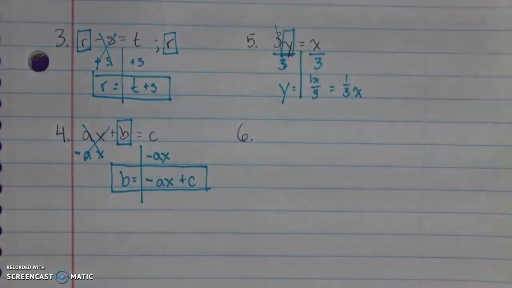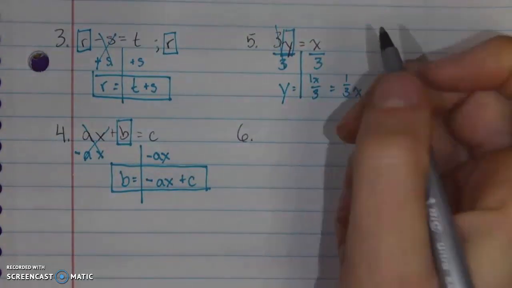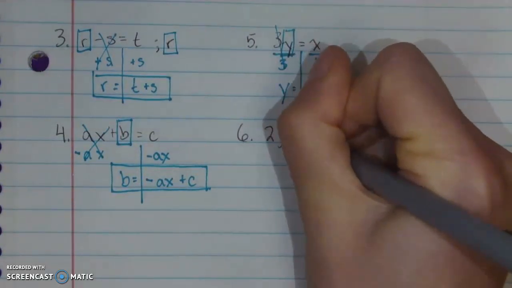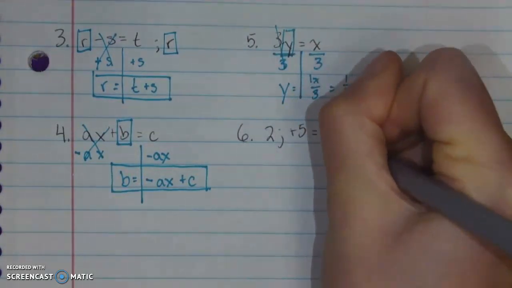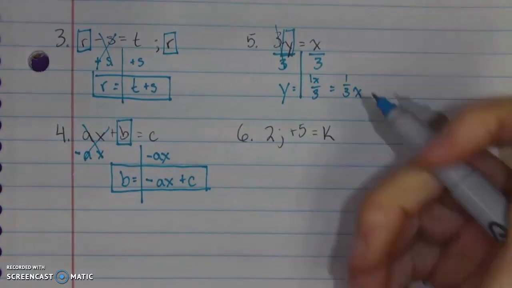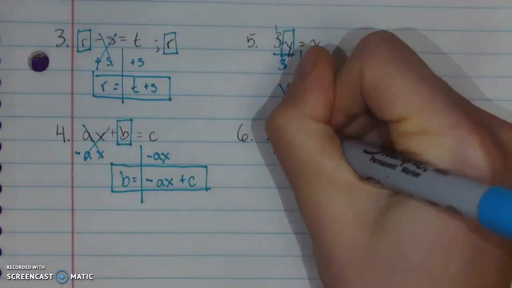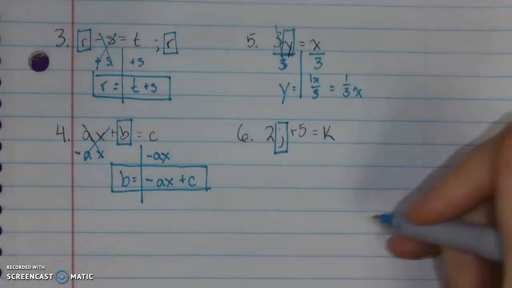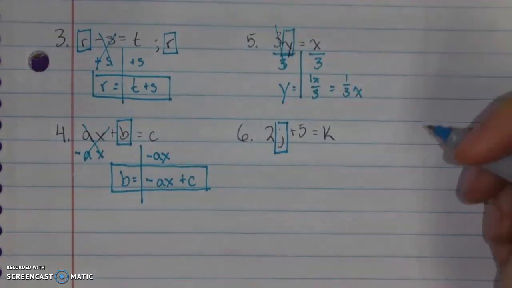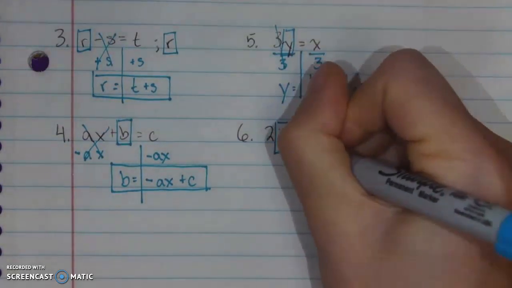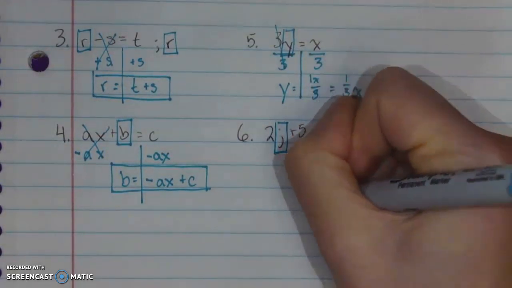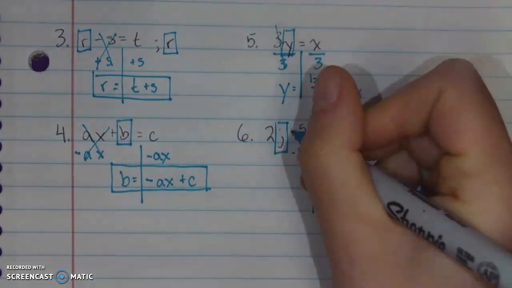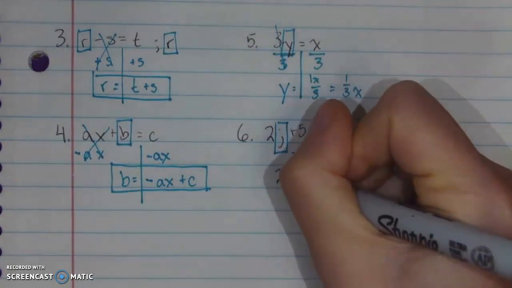Going down to number 6, what we're going to be doing is a slightly longer one. We've got 2j plus 5 is equal to k, and I want to solve for j. I want to get j by itself. Now, in order to do this, I need to work backwards through order of operations. So I'm going to start by getting rid of addition and subtraction. So I'm going to move that addition of 5 over to the other side by subtracting 5 from both sides.